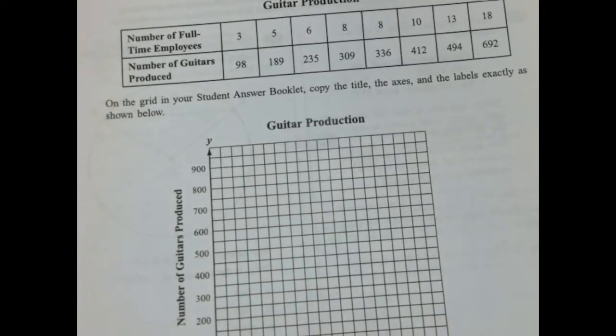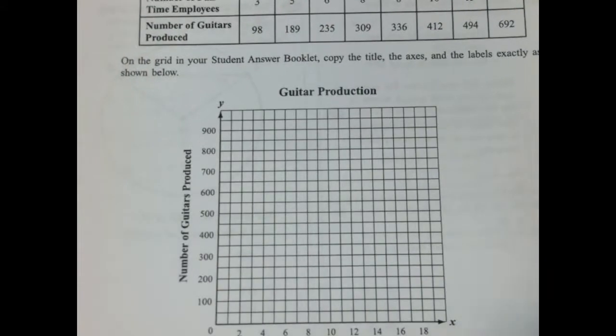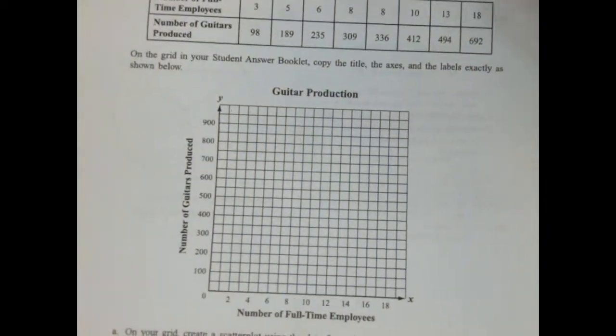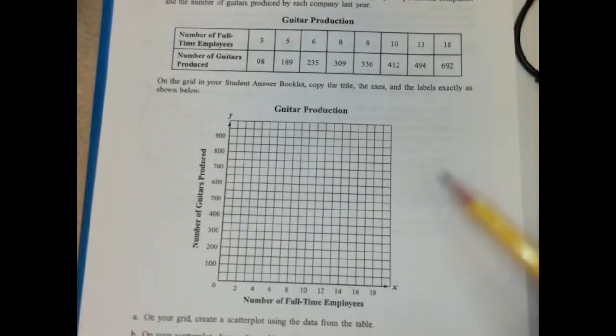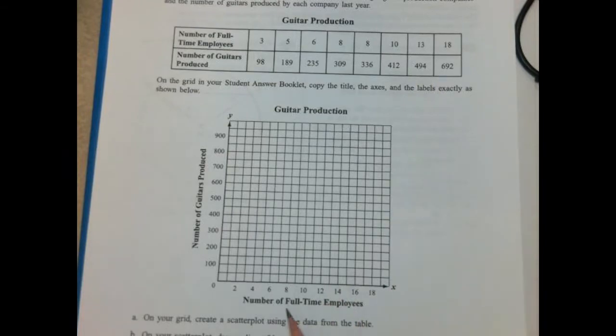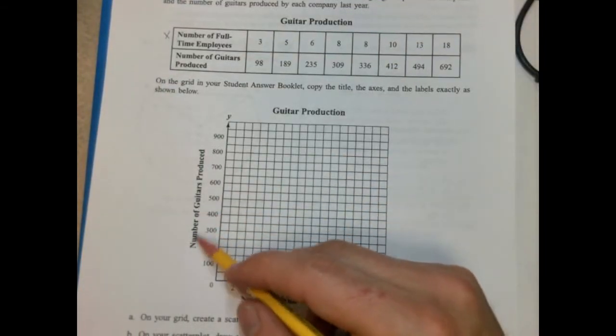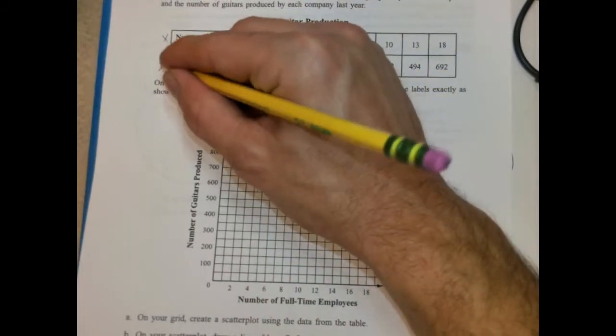On your grid, create a scatter plot using the data from the table. So let me zoom out so you can see the directions there. So we're going to create a scatter plot using this table. It looks like number of full-time employees is our X value, so we're going to label this X. And then number of guitars produced is our Y value, that'll be Y.